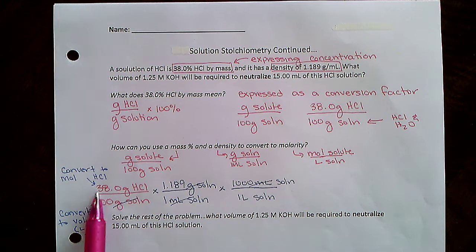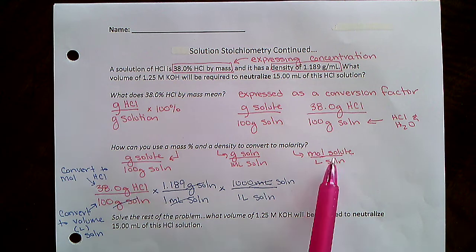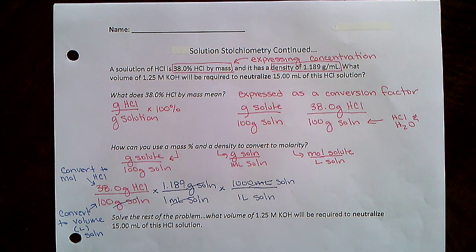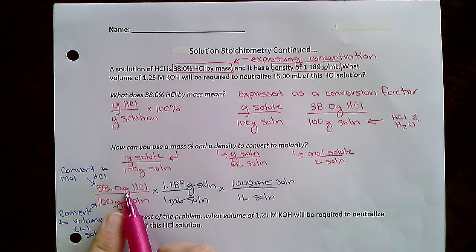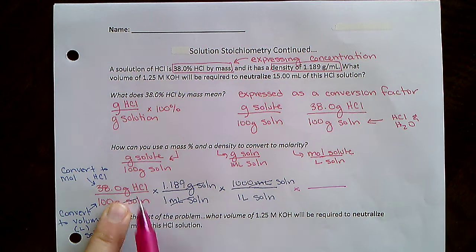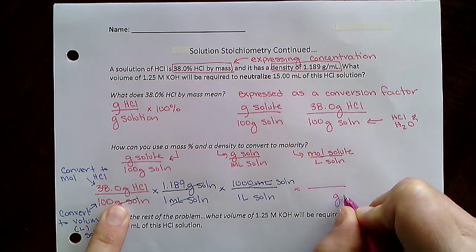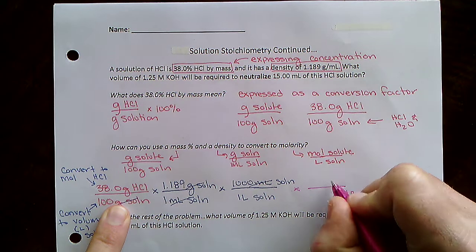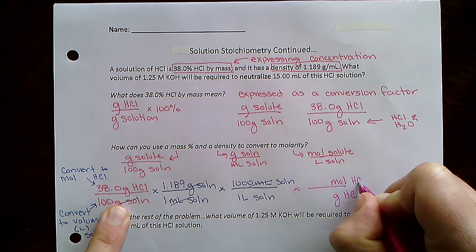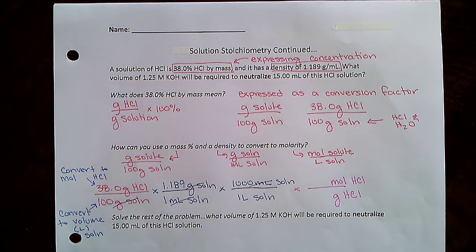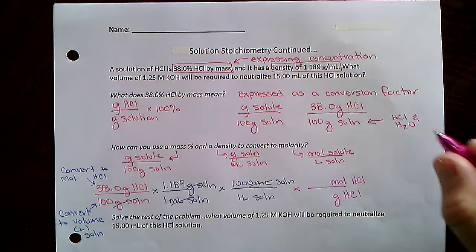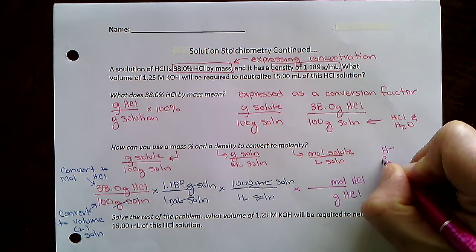Now what you have to do is take this 38 grams of HCl and get it to moles, which is something you're used to doing, right? You just need the molar mass of HCl. So though there's a big gap, you can imagine starting here, and you're going to need grams of HCl on the bottom, and you're trying to go to moles HCl on the top. So if you worked out the molar mass, let's see, I have a periodic table, H and then Cl.